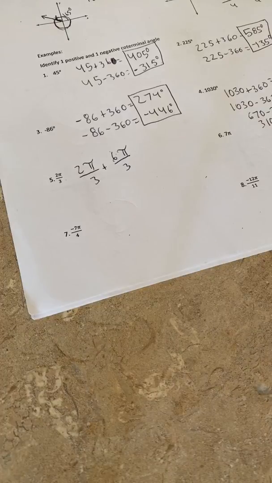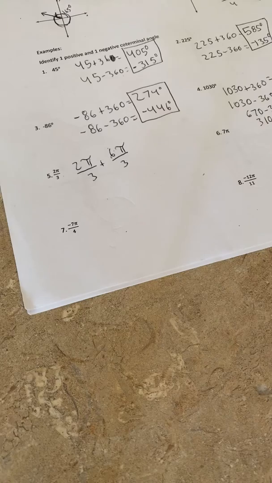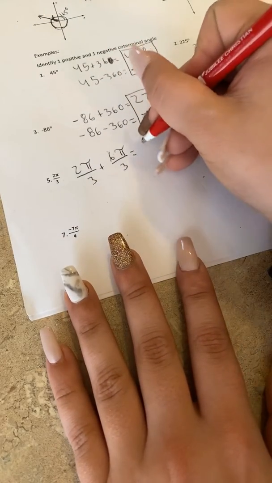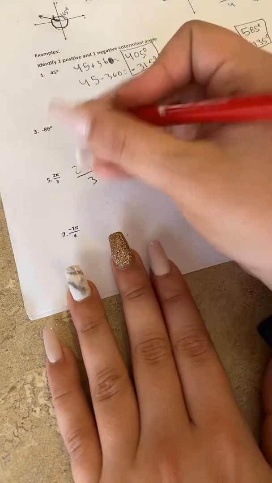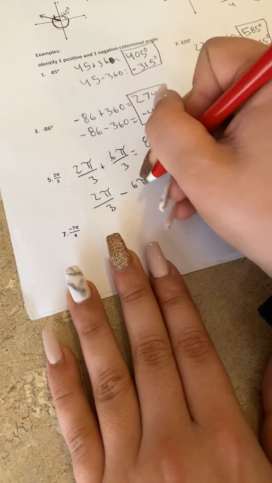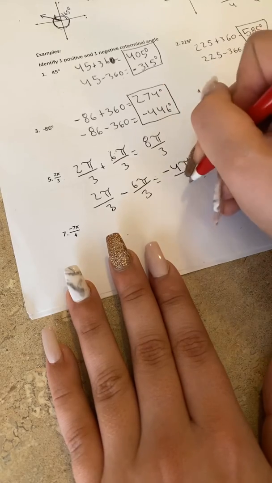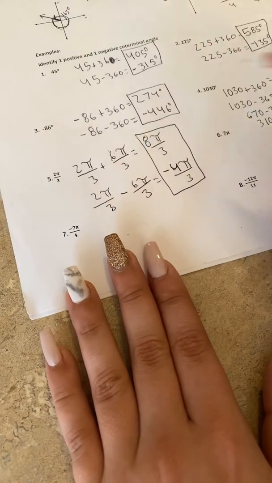Okay, so whenever you add with radians, you have to make sure you have a common denominator. And the way you do that is you keep the bottoms the same and then multiply that bottom by 2 to turn it into 2 pi. Okay, so then that becomes 8 pi over 3. So that's one of my coterminal angles. Then we do 2 pi over 3 minus 6 pi over 3, which gives me negative 4 pi over 3. So that's one positive, one negative, and both of those are my answers.